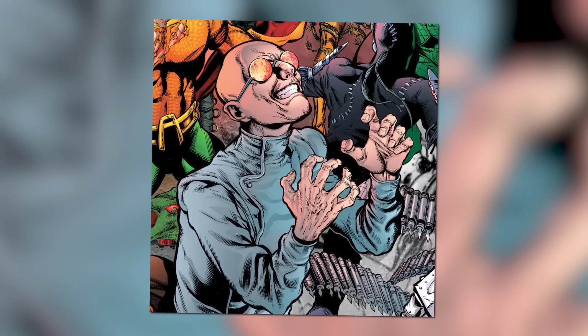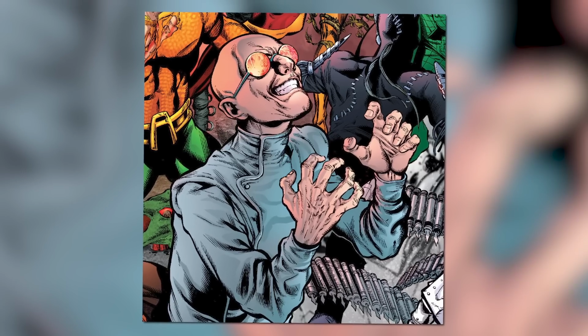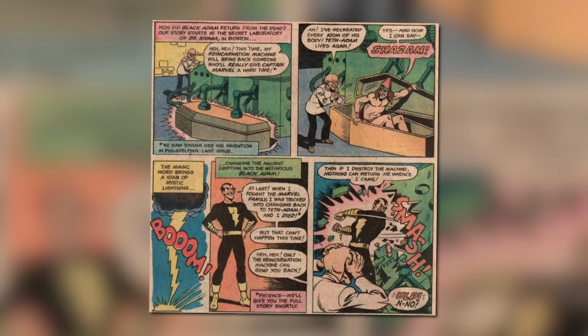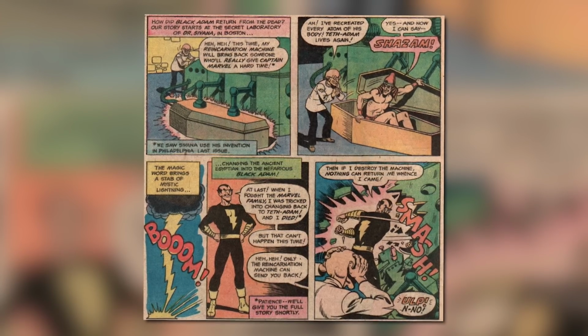Throughout the Shazam series, Sivana would continue to threaten and destroy cities and try to take over the world as he thought he was the rightful ruler of the universe. By issue 28 of the series, he was responsible for bringing Black Adam back, using his reincarnation machine. So maybe, just maybe, that's how Black Adam will be introduced in future Shazam films.